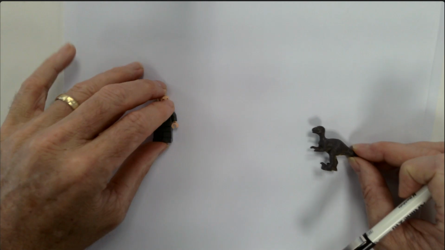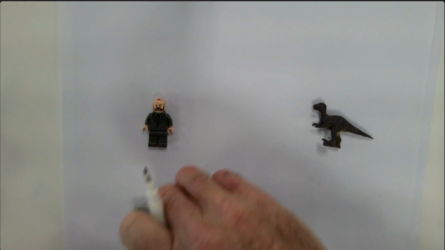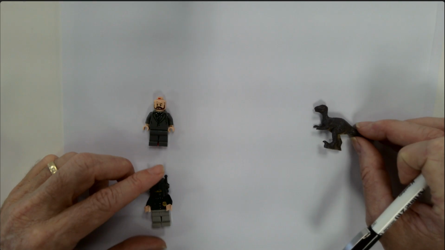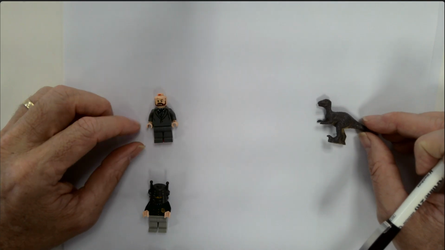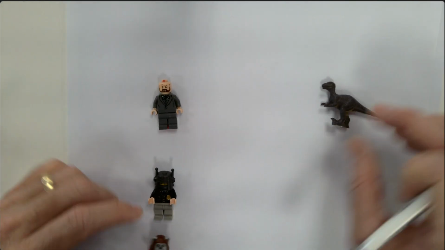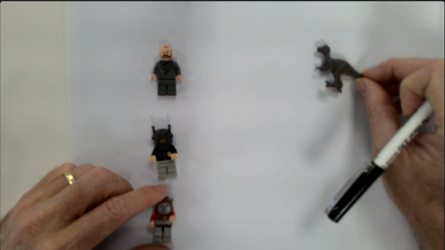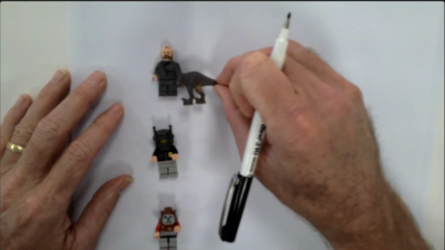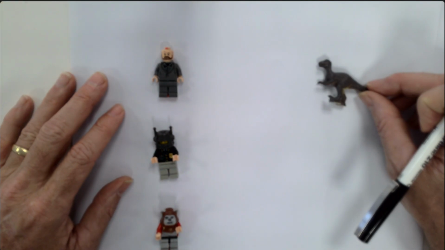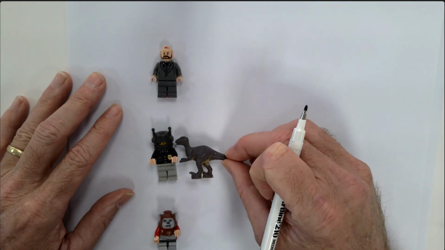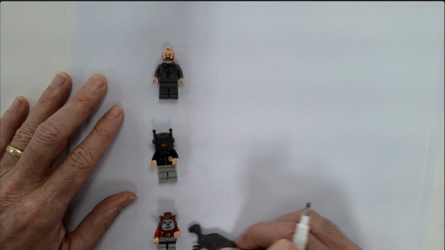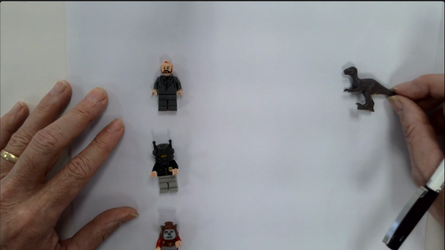Let's see how we go about writing an if statement with that. My concept is, I've got 3 Lego men, and if the conditions are met with the first Lego man, I want him to be eaten. Then if something else happens, I want the dinosaur to eat the next Lego man, and then the last one.